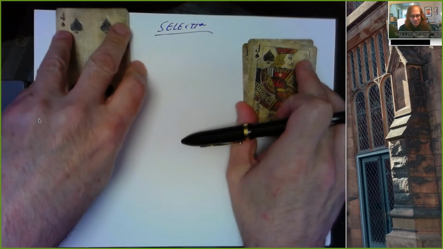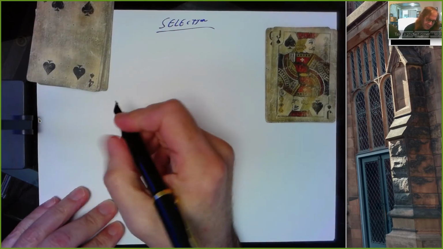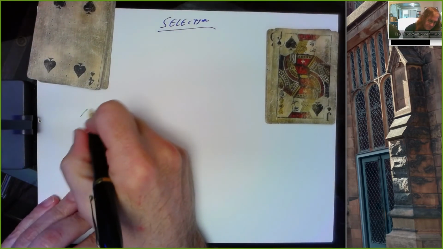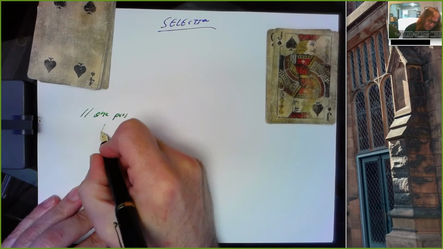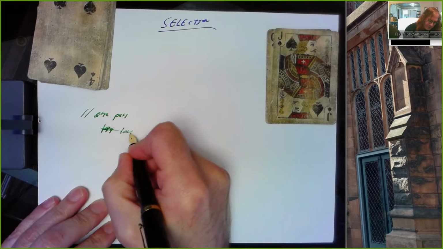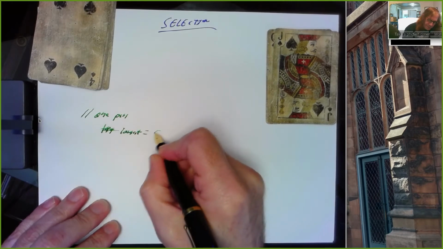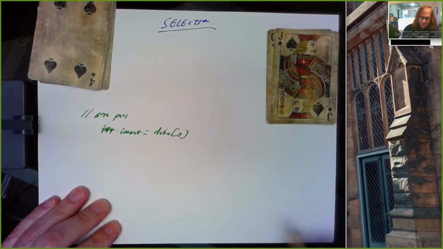So what does this look like in pseudocode? Let's do one pass. So let's do largest equals our first element.